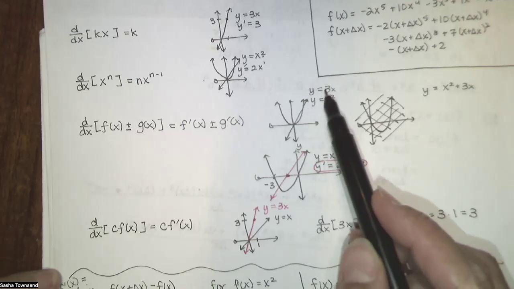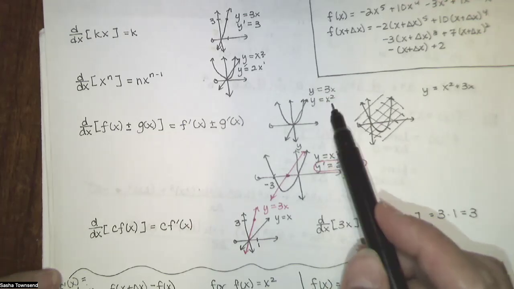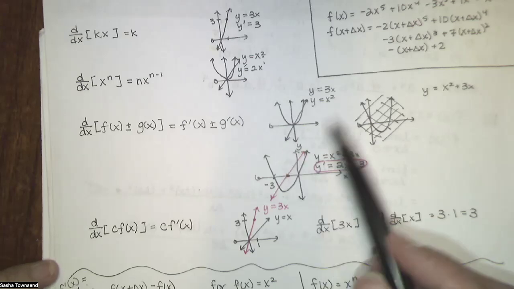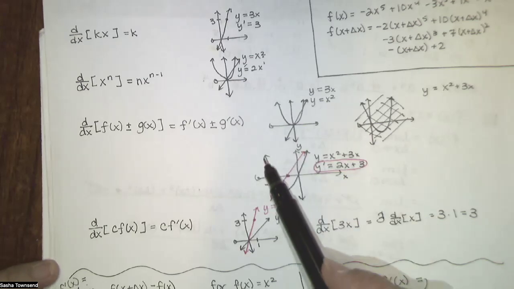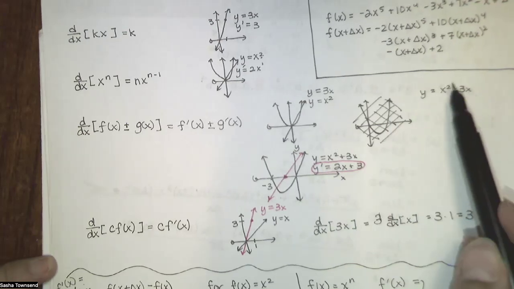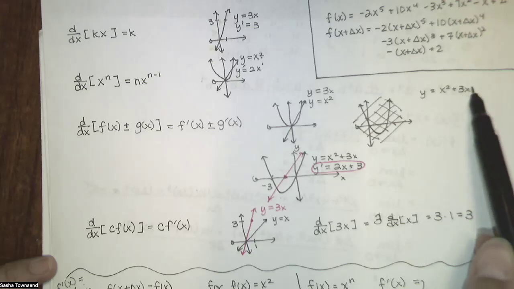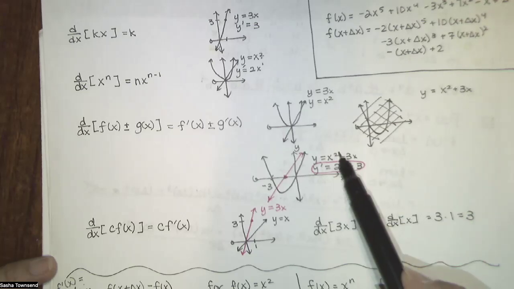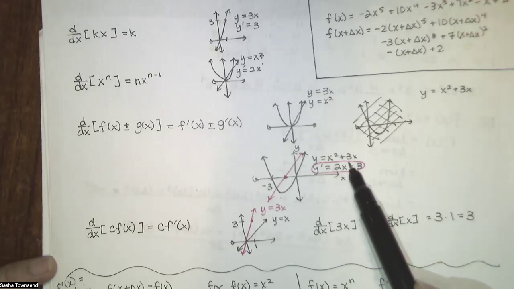So if we've got y equals 3x and y equals x squared, and we add those together to get y equals x squared plus 3x, which is going to look roughly like this. The derivative of this comes from taking the derivative of this piece and the derivative of this piece. The derivative of this piece requires us to use the power rule. So we bring that exponent down, multiply by x to the 1 less power. So we get a 2 times an x.